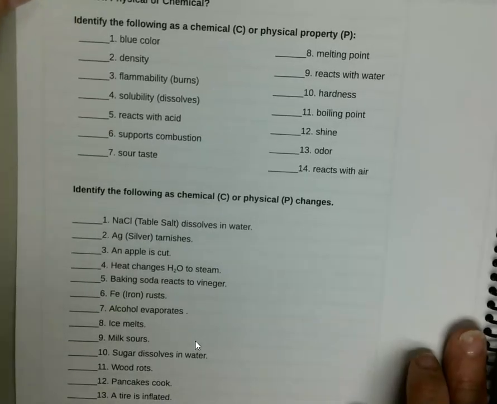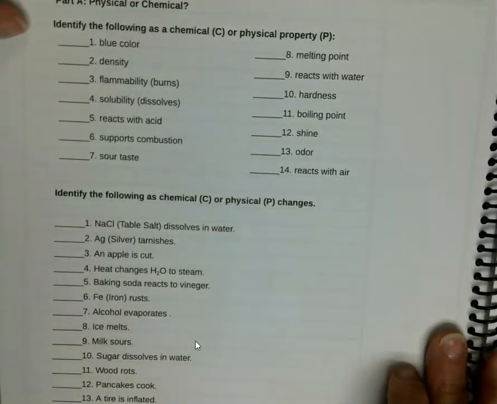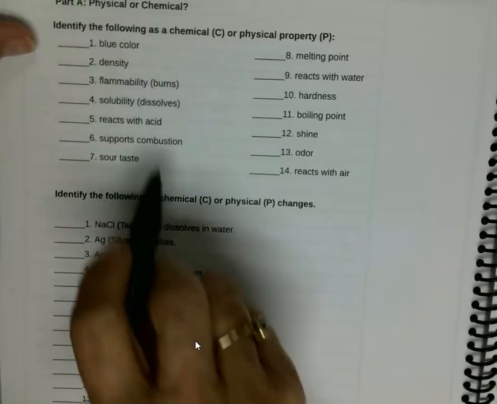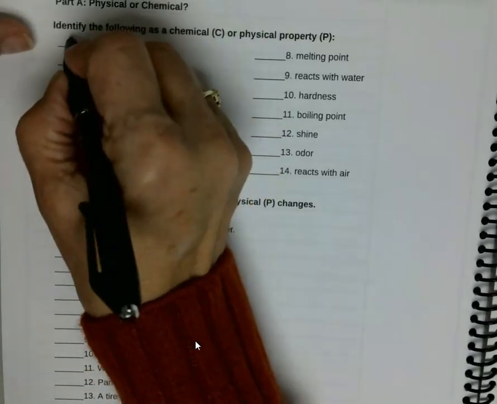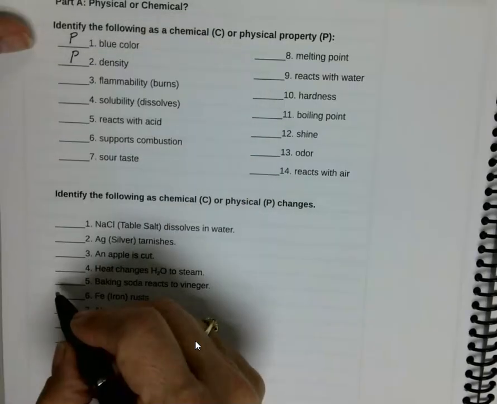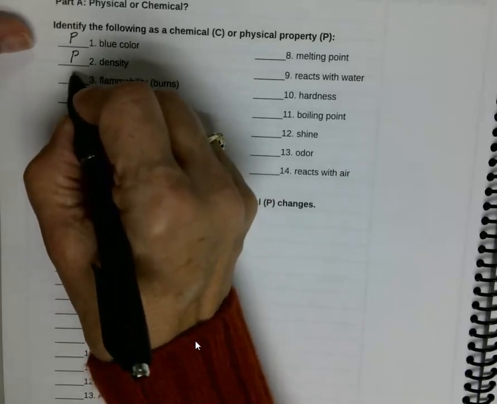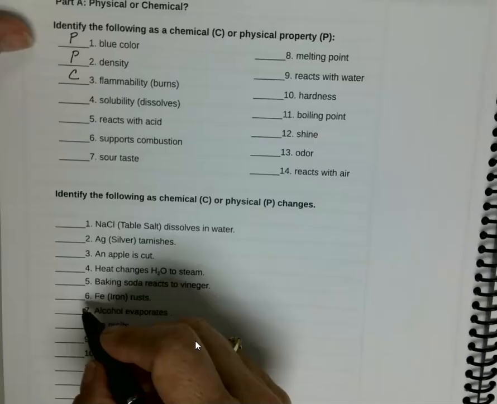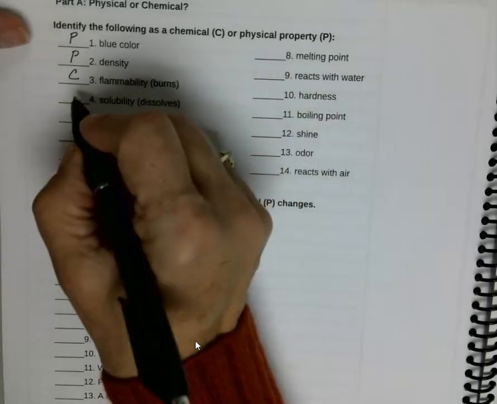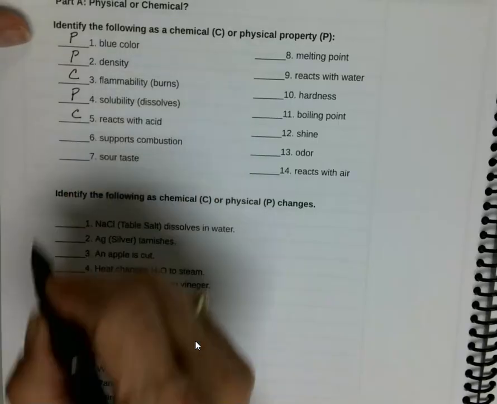If you need to, go back through your definition on the previous page and read through that before you review this. Now, you should have the correct answers because we graded this in class. But you have the color of blue, which is just physical. You have density, which is physical. Now, flammability, if something catches flame, think about what we did in class. It definitely changed the substance, therefore that is a chemical. Solubility, if I dissolve salt in water and I evaporate the water, I'm going to get the salt back, therefore that is physical. If we react it with an acid, you're going to get chemical.